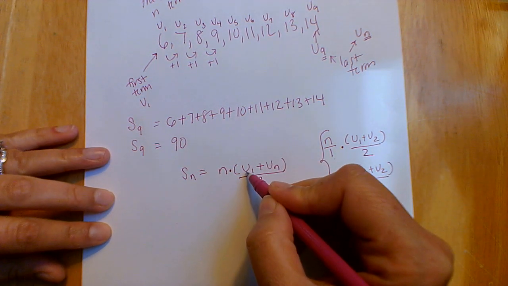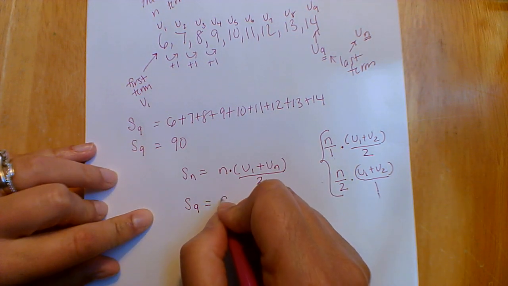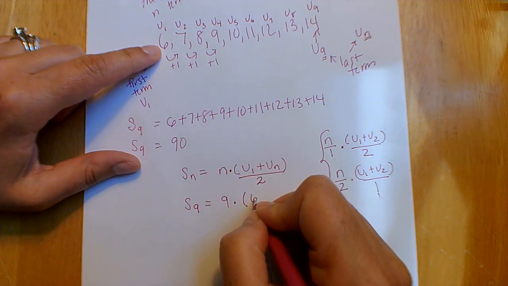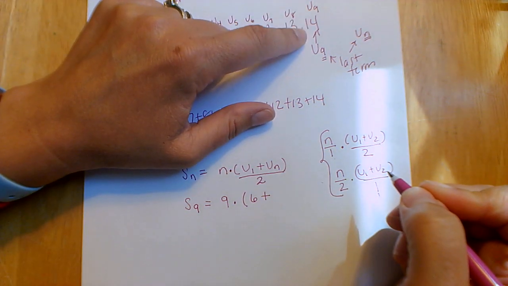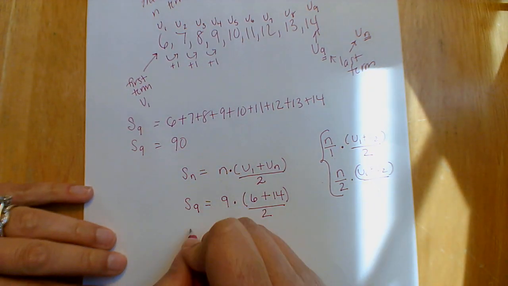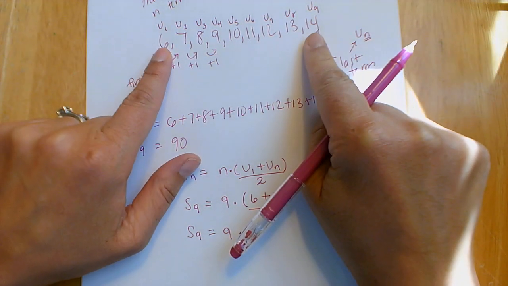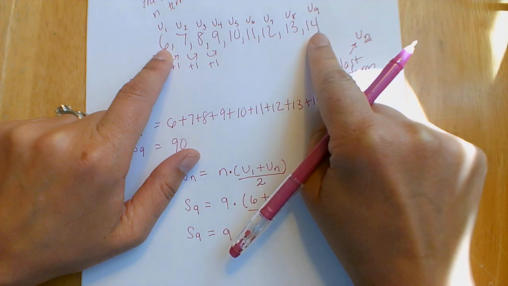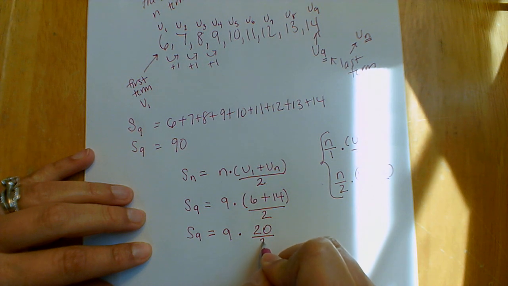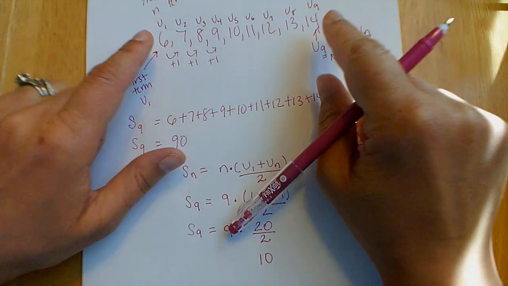For this one, we take our first number. So we want to find the sum of the first 9 terms. Okay. So the n takes on the 9 value. Our first term was 6, u sub 1 is 6, plus our last term, our u sub 9 is 14. And we divide it by 2. Okay, let's do some math. S sub 9 equals 9 times. So what we're doing here is we're taking 6, we're adding it to 14. That's going to give us 20. And when we divide it by 2, we're going to come out with 10. This comes out to be 10.